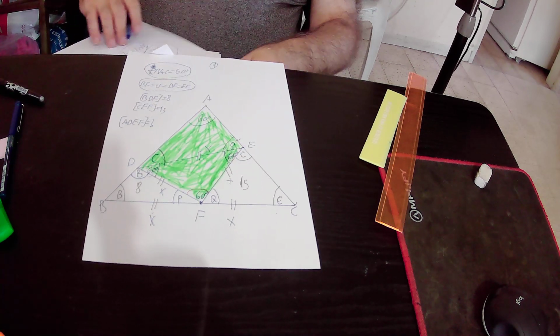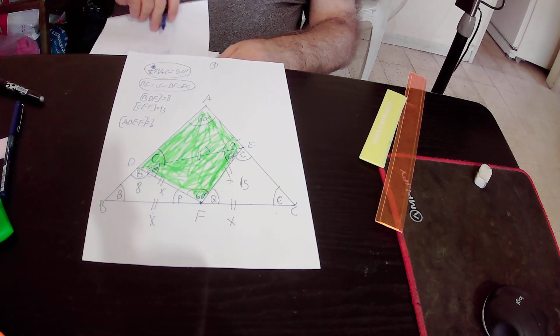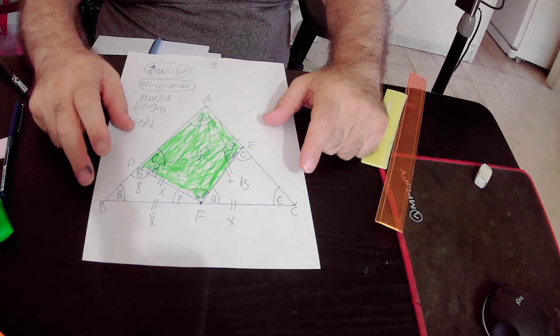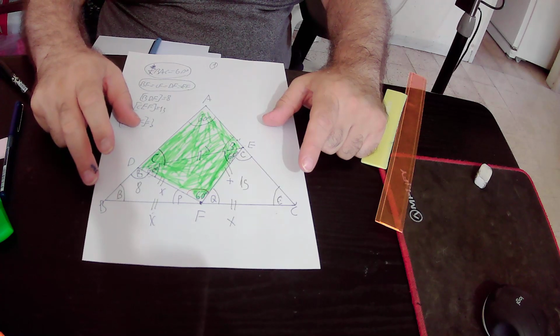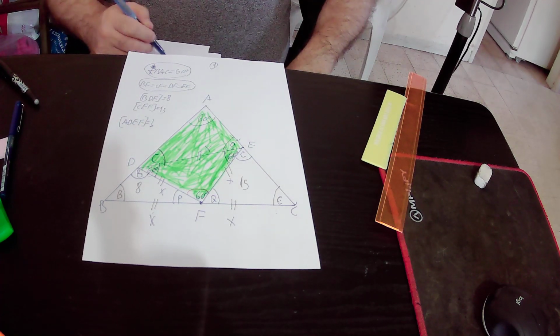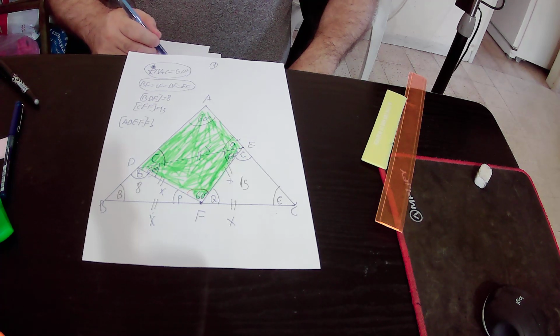In the next step, we will calculate the area of quadrilateral DBCE.